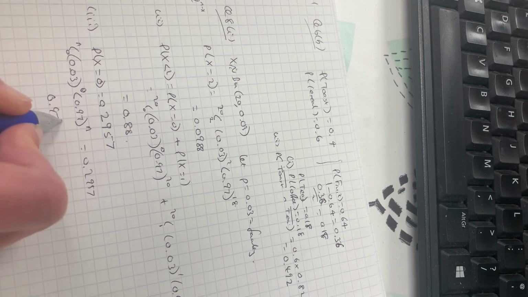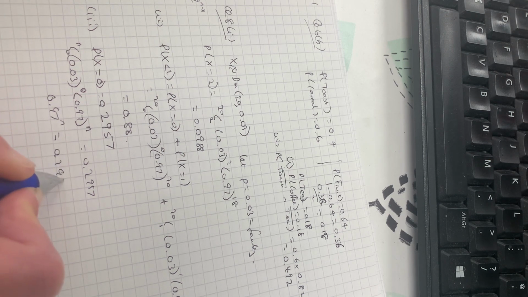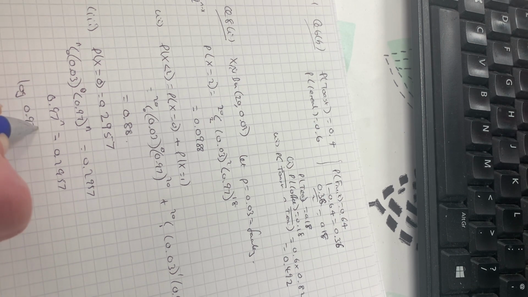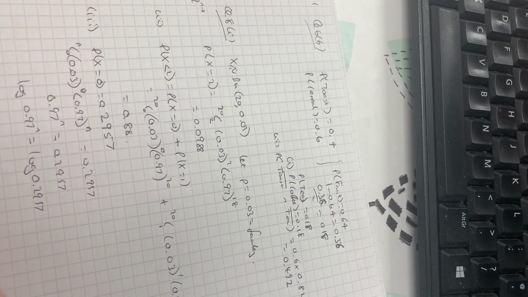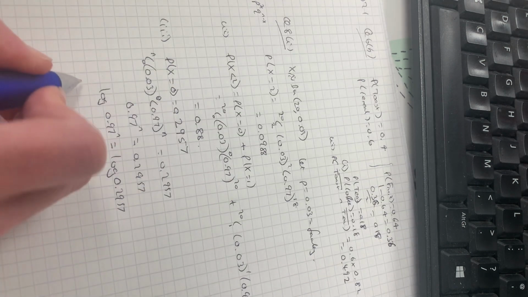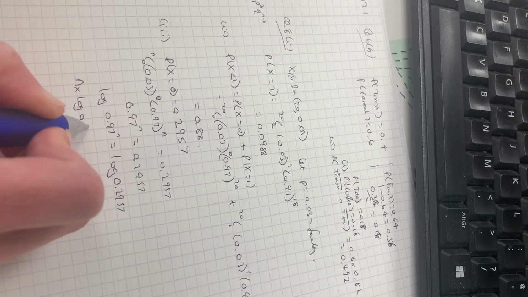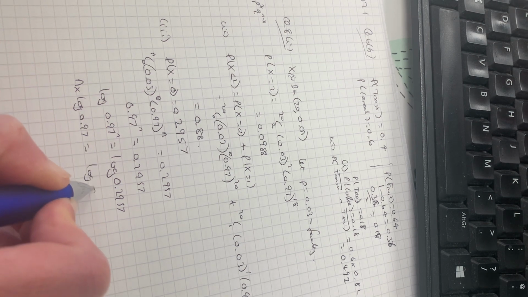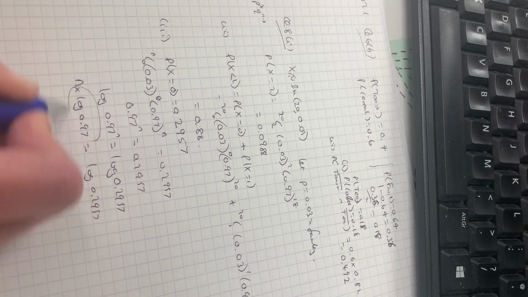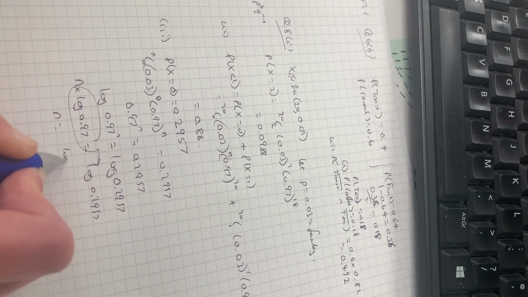So you have 0.97^n equals 0.2957, which is an exponential equation. That means you have to log each side. So log 0.2957, which enables you to bring your power forward. So n times log 0.97 equals log 0.2957. Bring this across and divide.